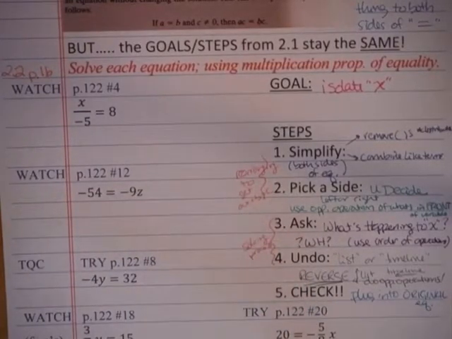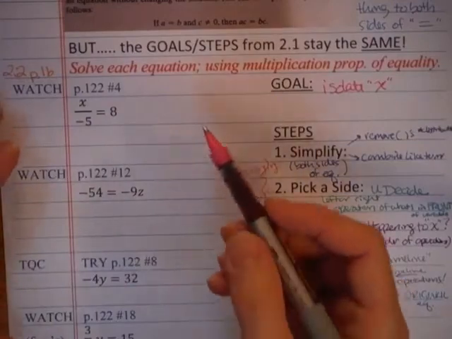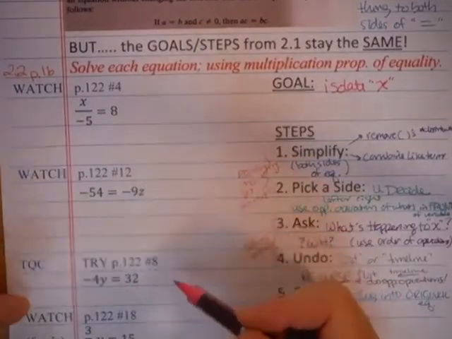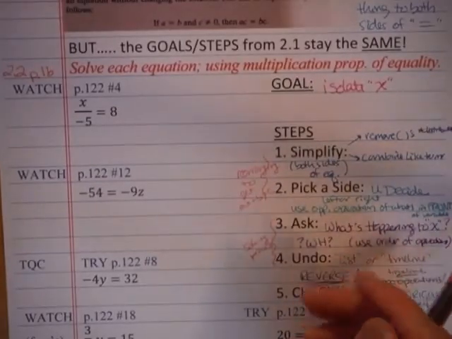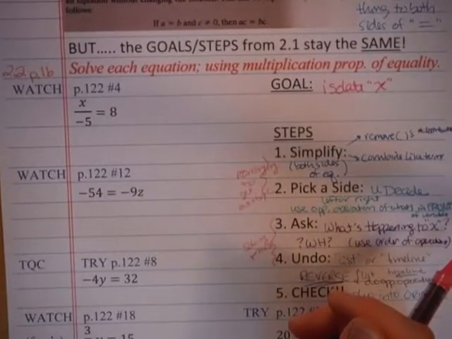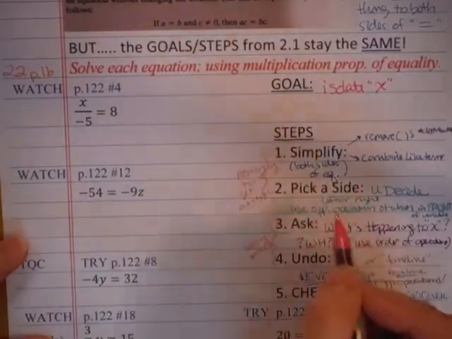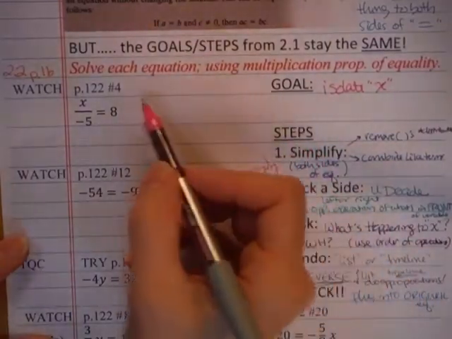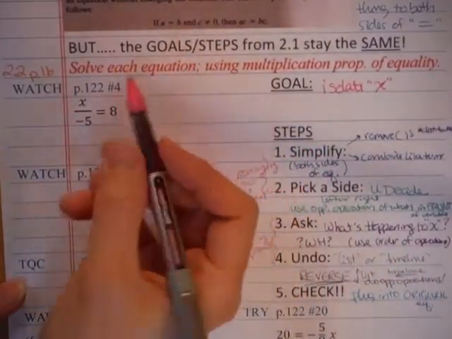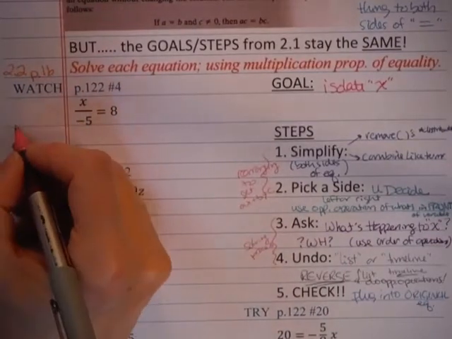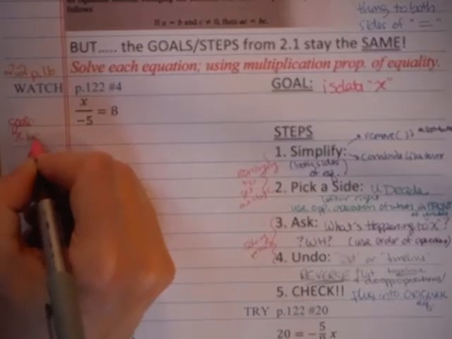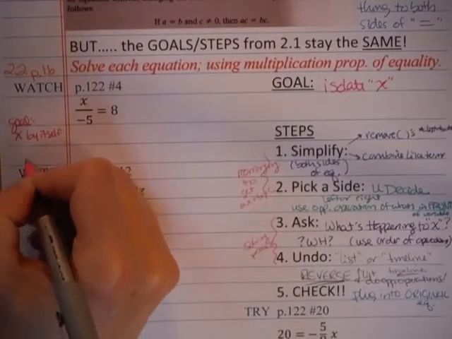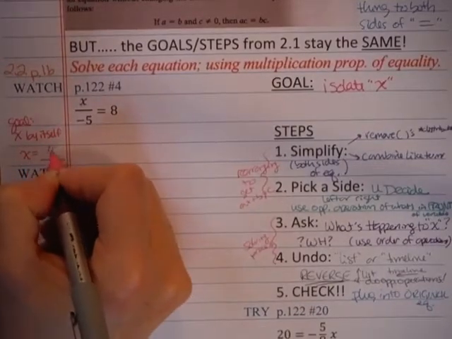So let's look at number 4 here, and then we'll go through 2 examples. You'll have a try, then we'll do a third video to hit the bottom of the page. Okay. First thing we do, just treat this as a checklist. We're looking to simplify, so we're checking to see if there's parentheses. Our goal, of course, is always the same, and that is to get x by itself. So we want to keep going until we see x equals some number answer.